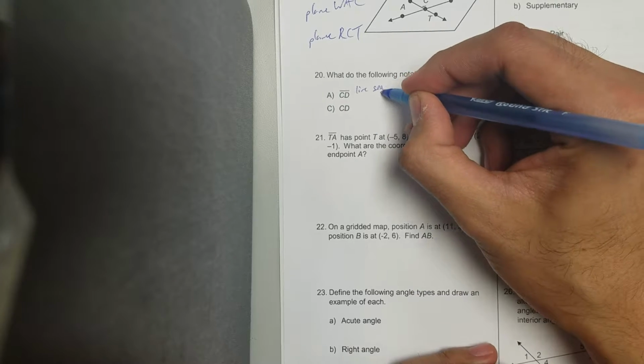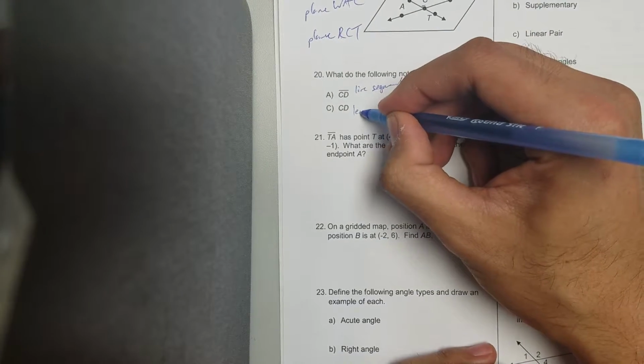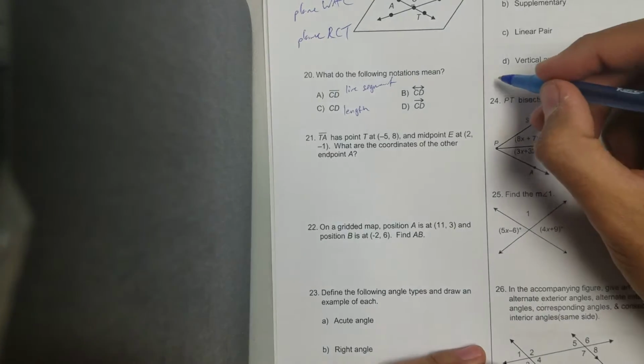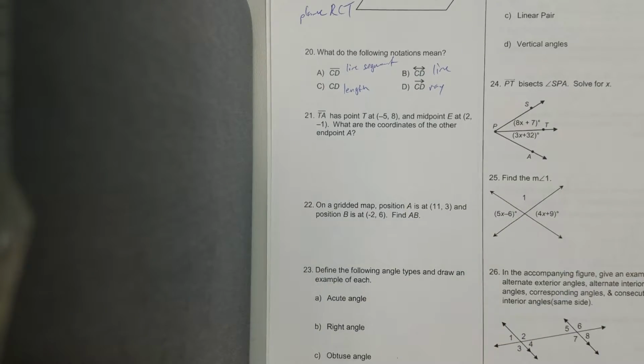Line, segment. This is the length. This is a line. This is a ray.